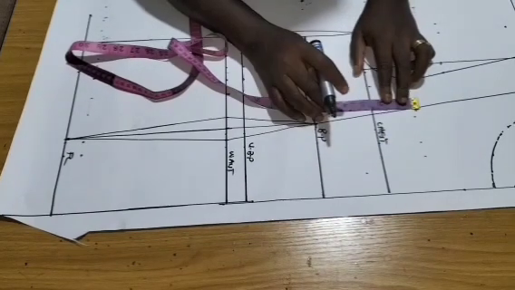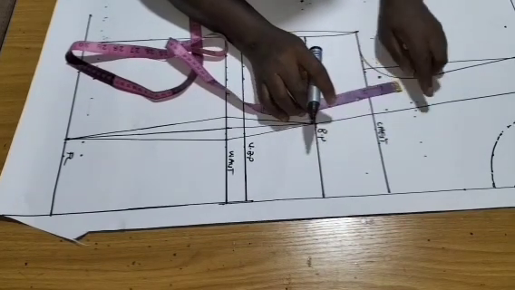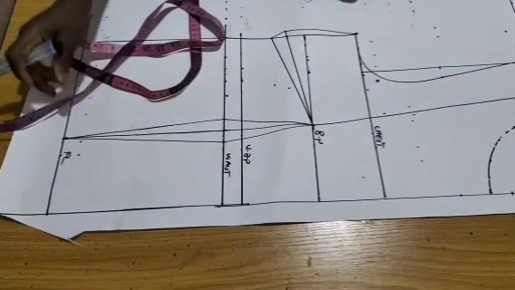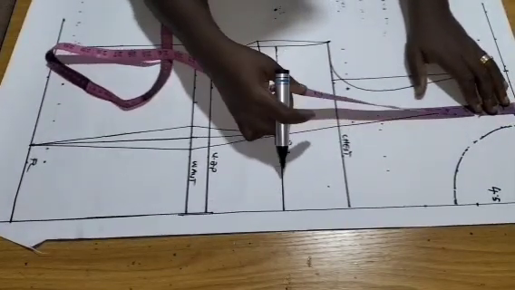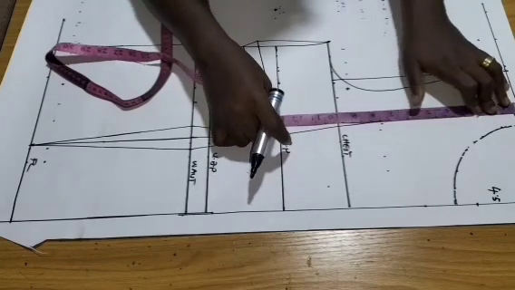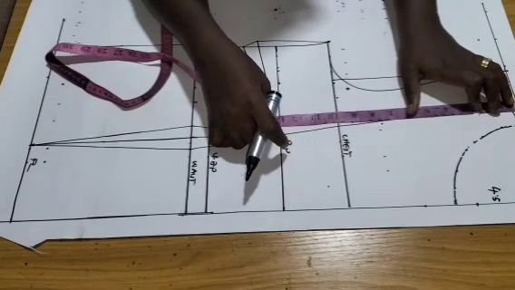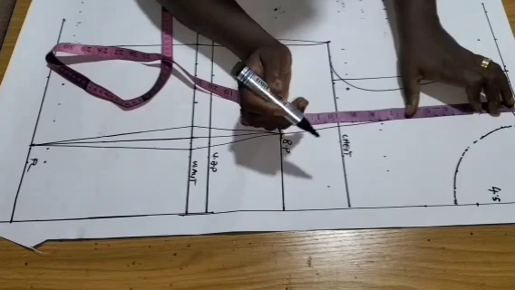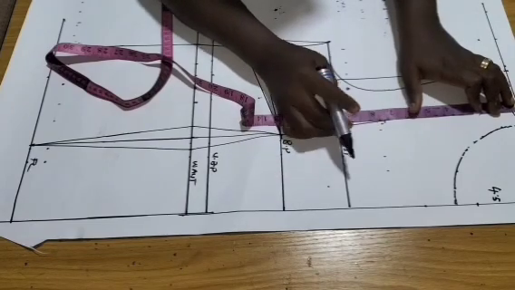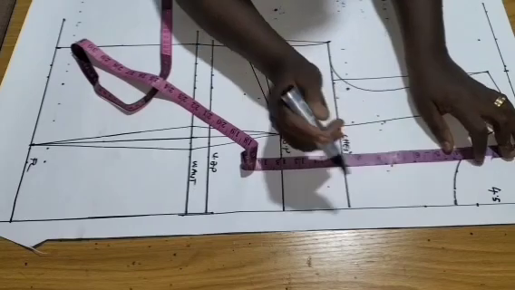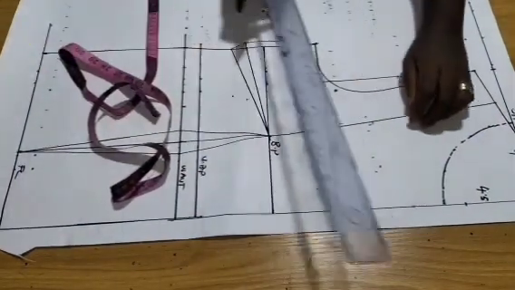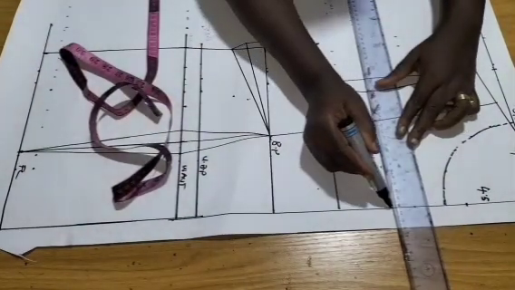So that is 1.5. I can just go ahead and use, let me use 7.25. I'll use 7.25 instead of 7.5, so that the bust area covers well for me.